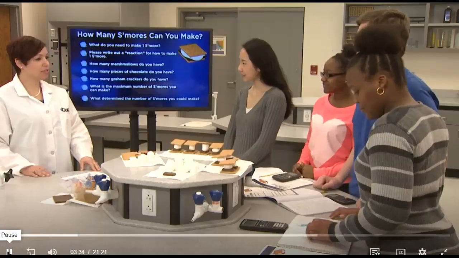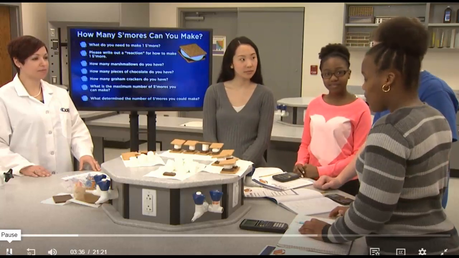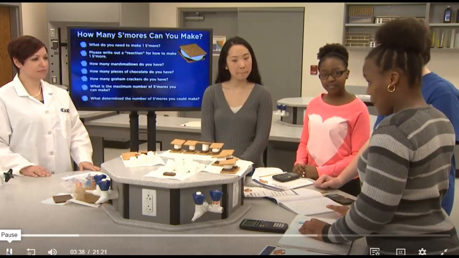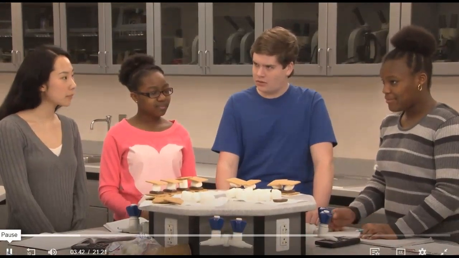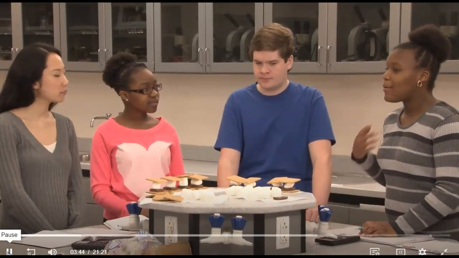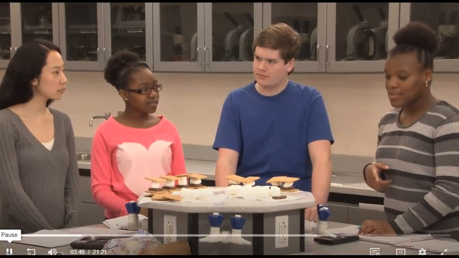Very good. Team 2, how many s'mores were you able to create? Well, we started out with 8 graham crackers, 5 pieces of chocolate, and almost an entire bag of marshmallows. So we were able to make 4 s'mores. Yeah, but we ran out of graham crackers. We had 1 piece of chocolate left over and a lot of marshmallows.